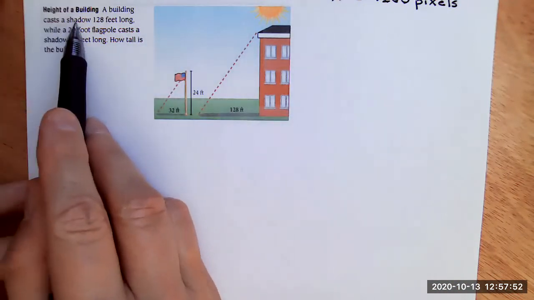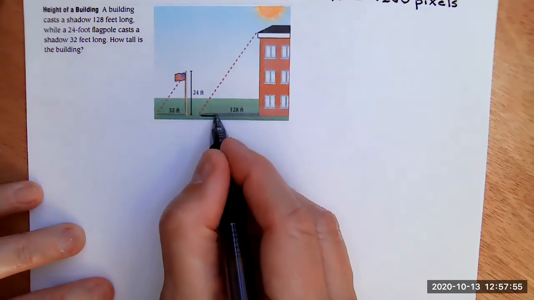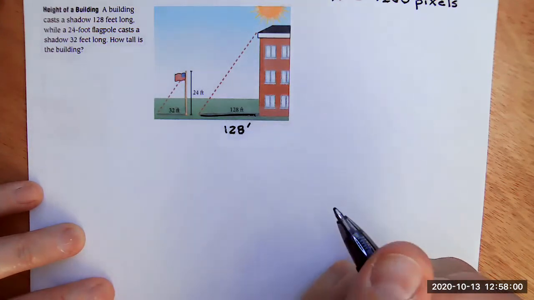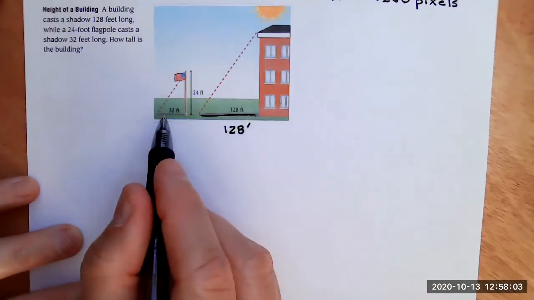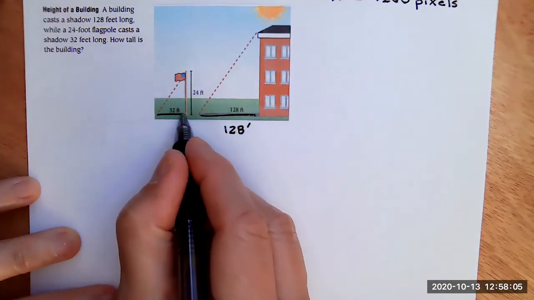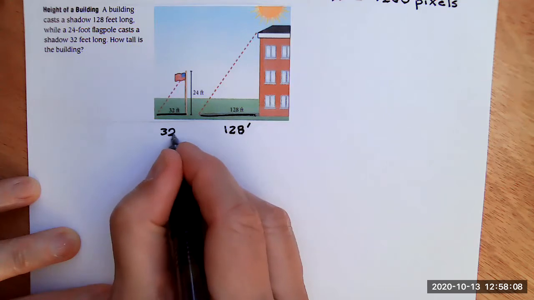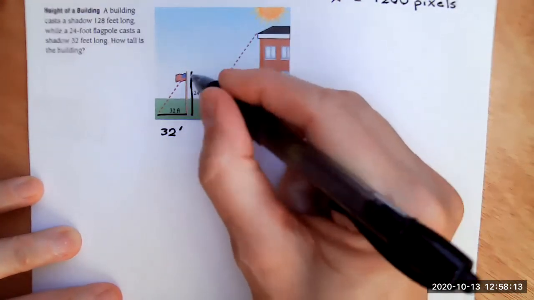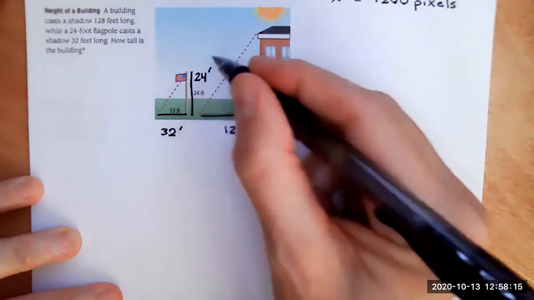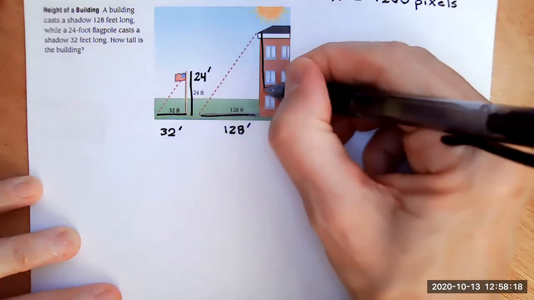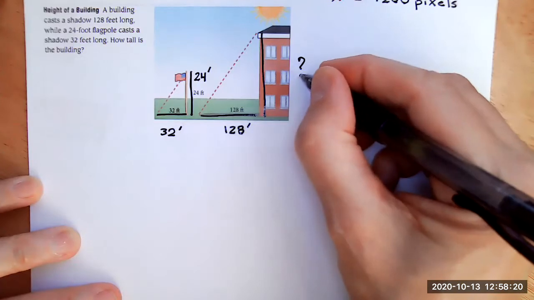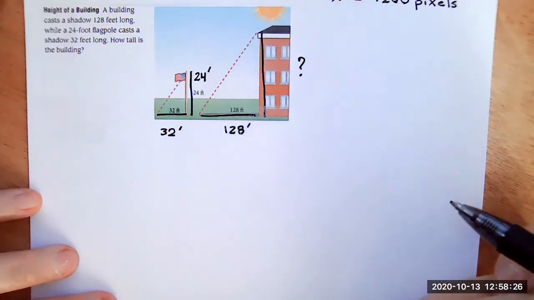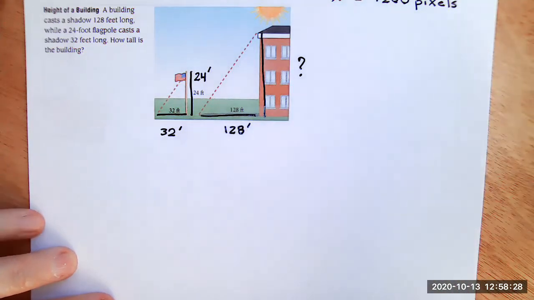All right, a building casts a shadow that is 128 feet, while a nearby flagpole casts a shadow that's 32 feet. If the height of the flagpole is 24 feet, how tall is the building? So at this point, you should definitely be able to do this one on your own. So I would hit the pause button and try it.